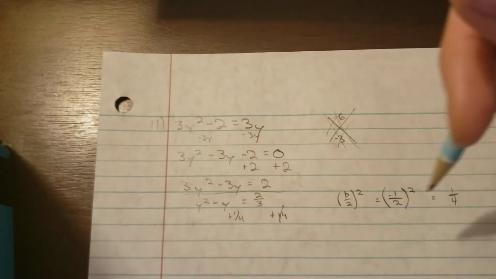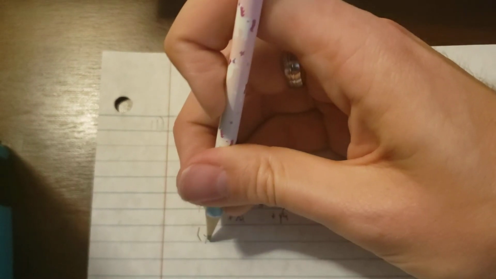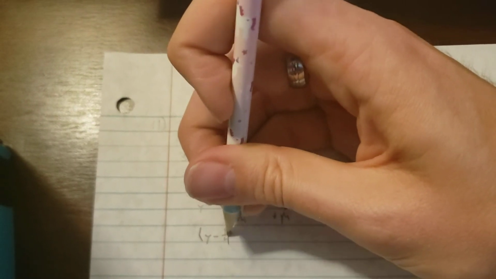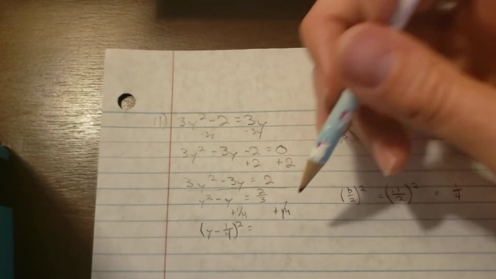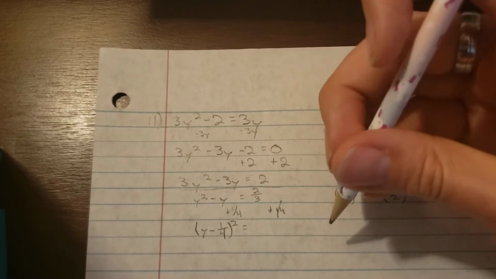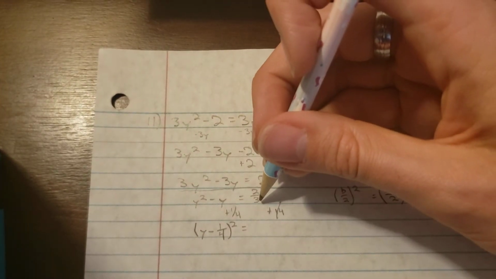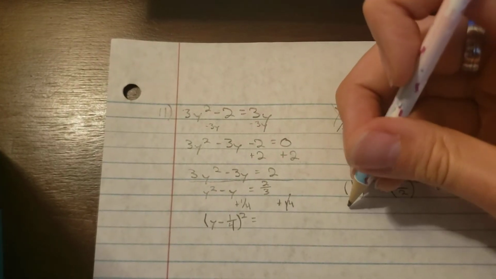But before I do that, I'm just going to know that this is going to be y minus 1/2 squared equals 2/3 plus 1/4. 12 is the common denominator. I won't do it in my head, I'll do it on paper.